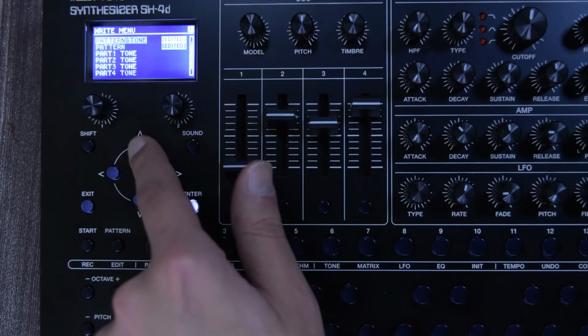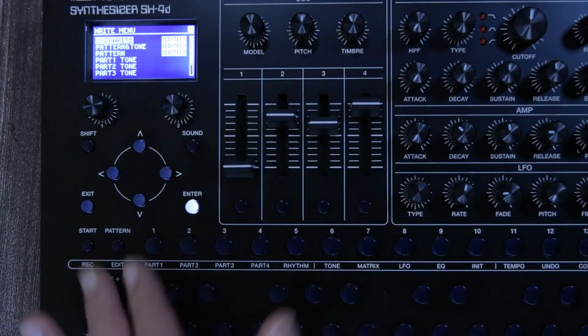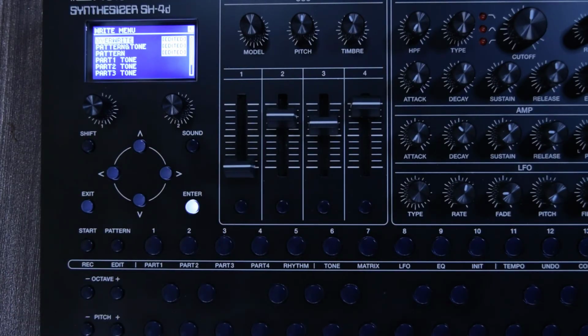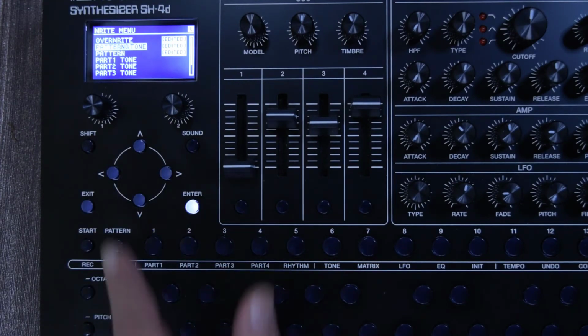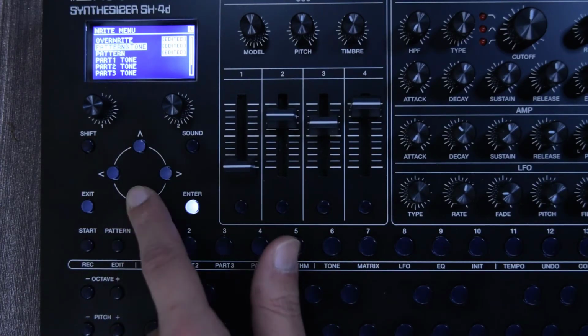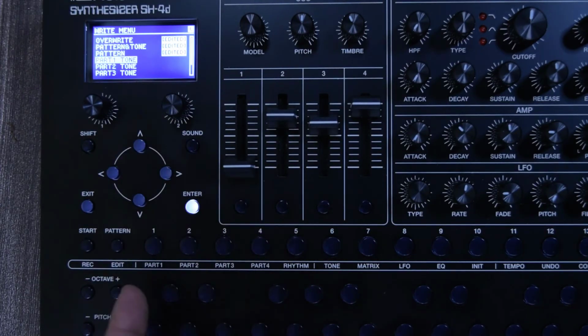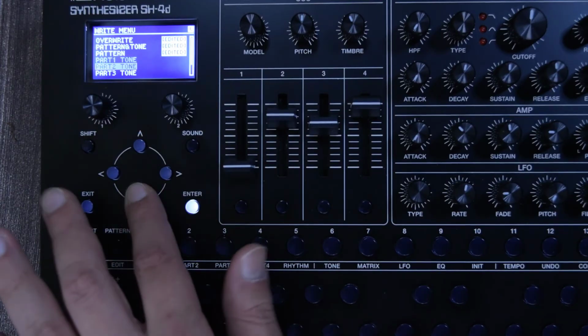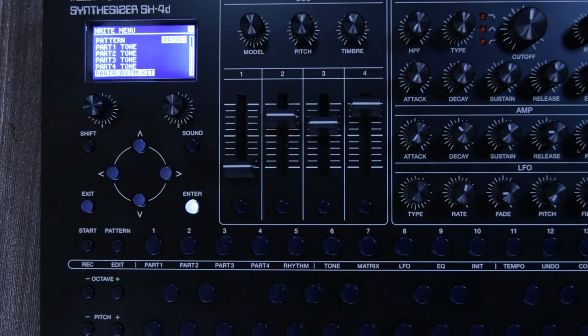So how this works is that you can save different parts independently. So you can save the whole pattern, and it will not save the tones that you maybe just created. Maybe you can save the pattern and the tone, or maybe just save the tone that you created on part number 1, or maybe part number 3, or maybe you just created a kit and you just want to save the kit. Well, then you just go to the kit and you save it.